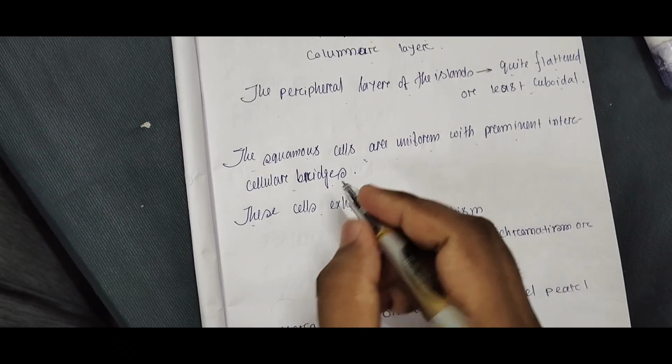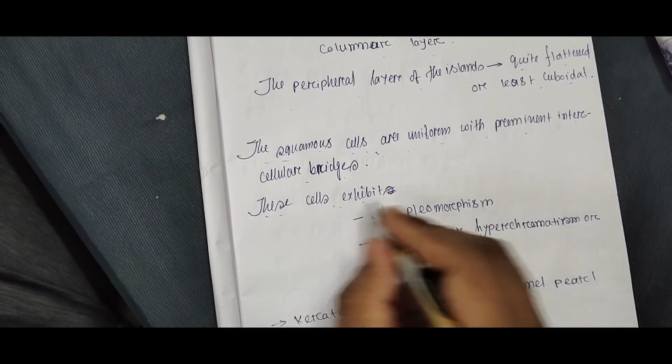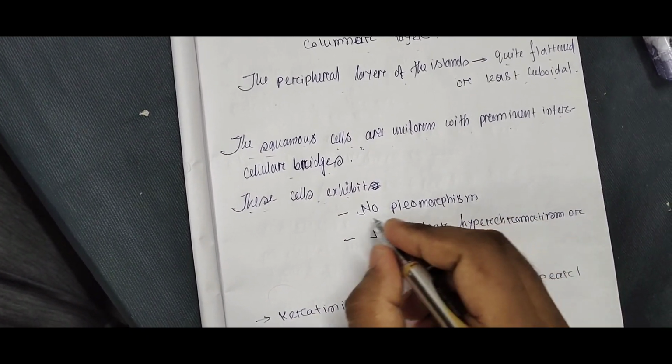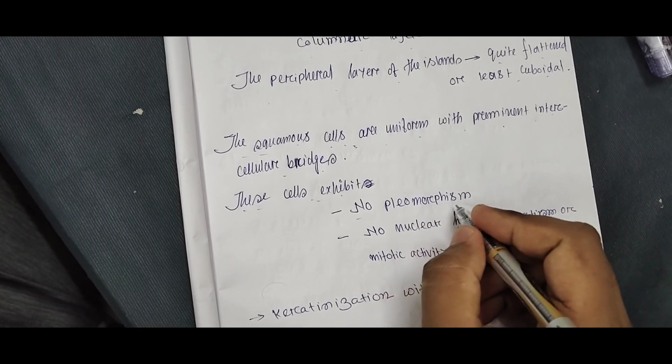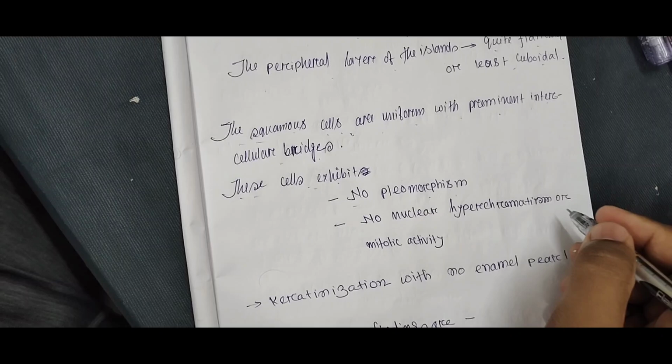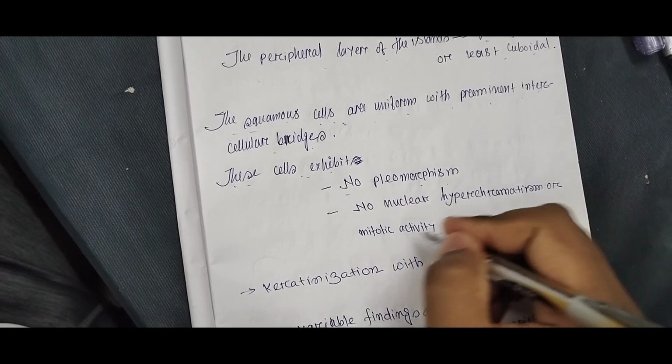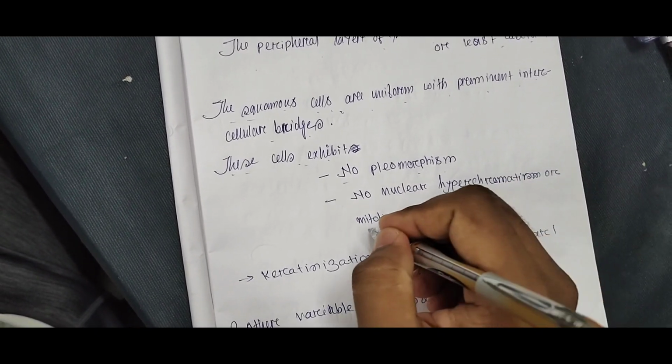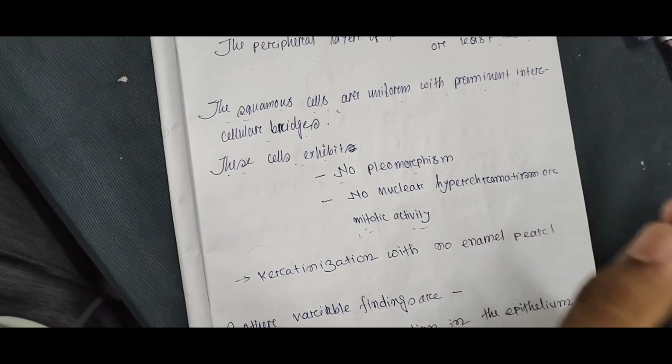These squamous cells exhibit no pleomorphism, that means no other form, no nuclear hyperchromatism or mitotic activity.